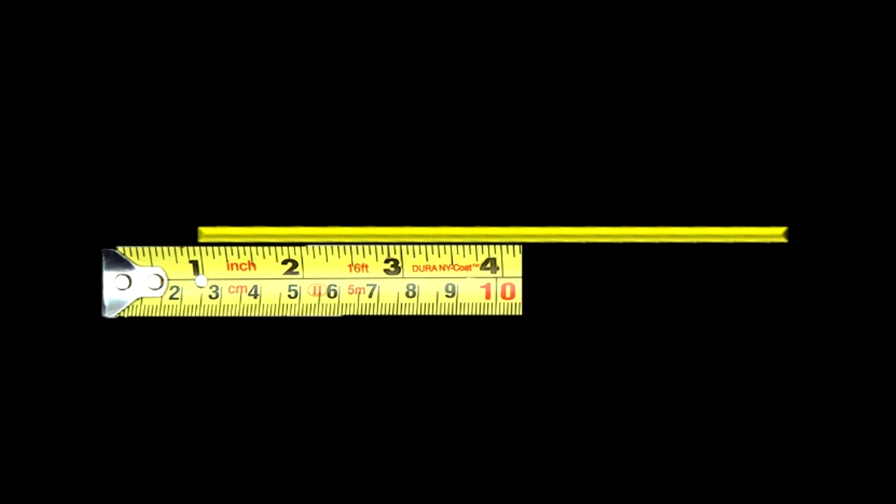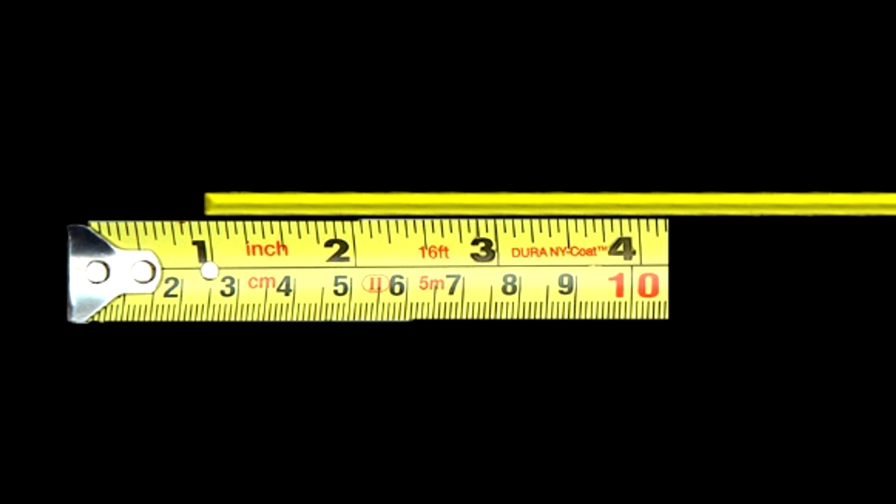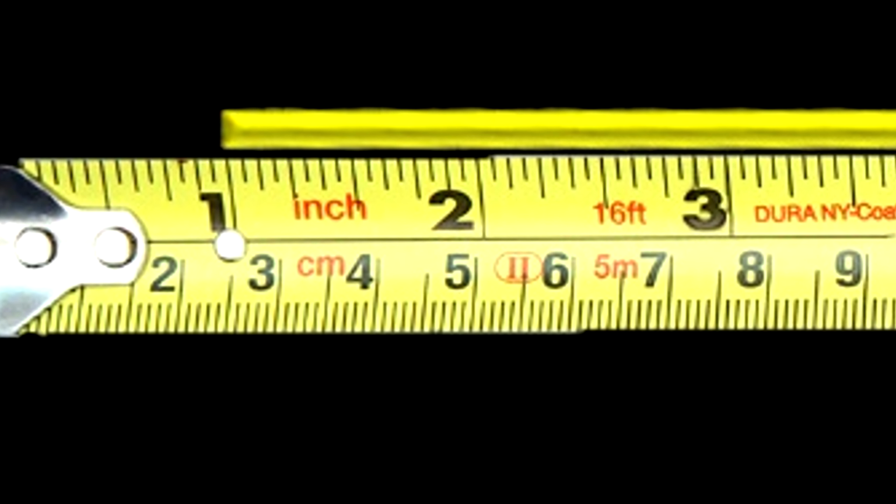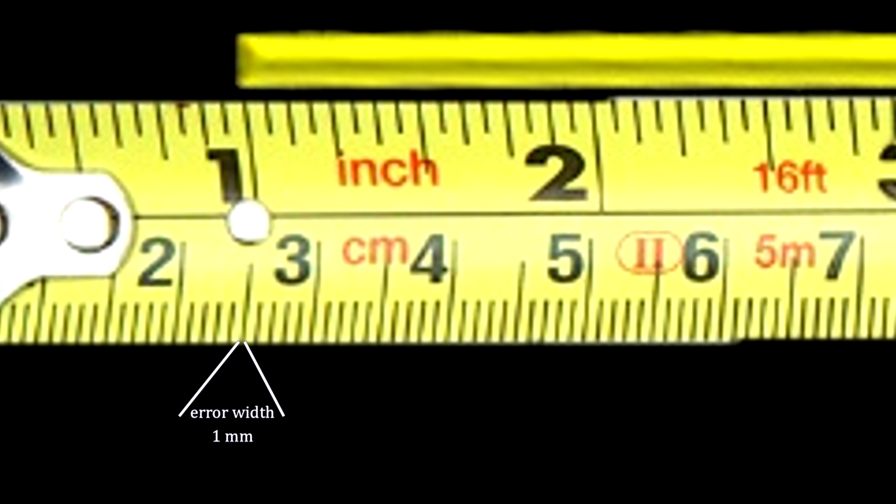In this case, we would say that the distance to the pillar is 2 meters, plus or minus 1 millimeter, or 2.19 yards, plus or minus some fraction of an inch, depending on the accuracy of the tape measure.